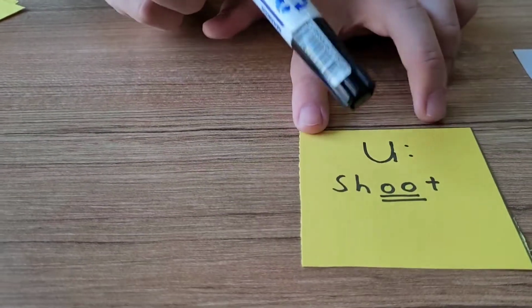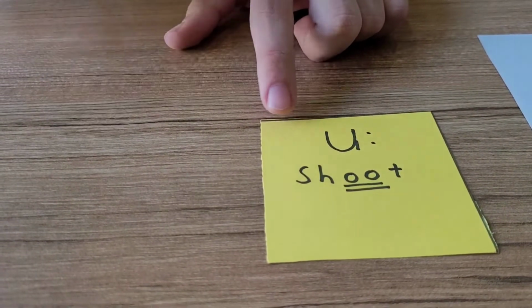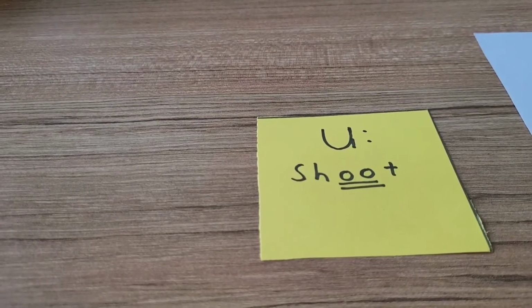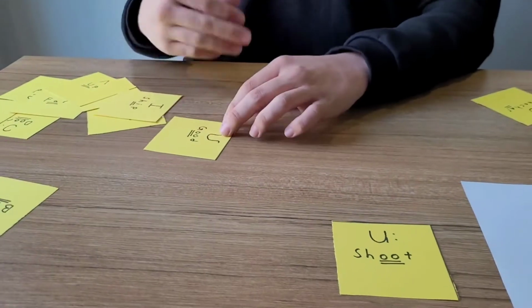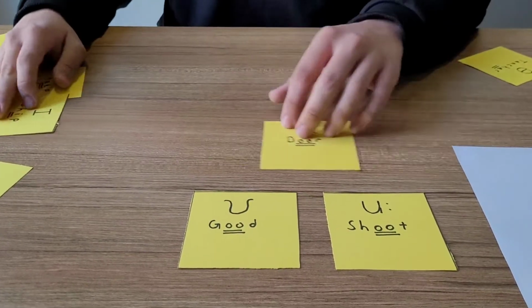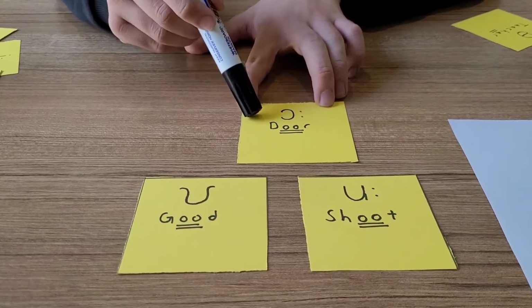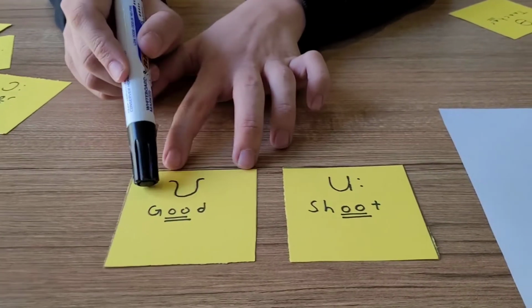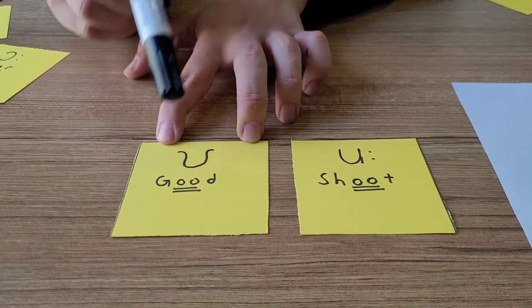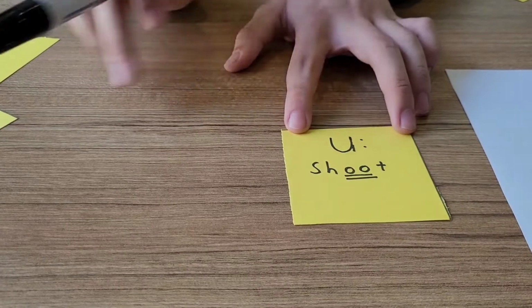Another letter is the long U, shoot. In this one, you make it longer than it normally should be. Now, if you want, we can take a look at the O and U's, because they are the ones that are most tricky. So, for this, the door, the letter O is stretched. Good, the letter U is stretched. Shoot, the letter U is more stretched.